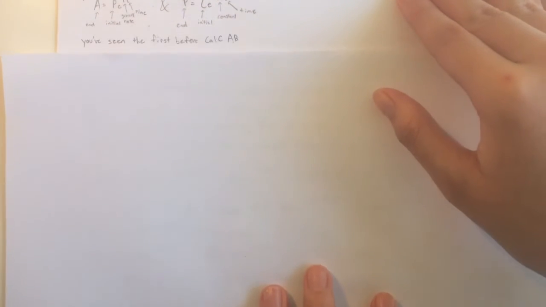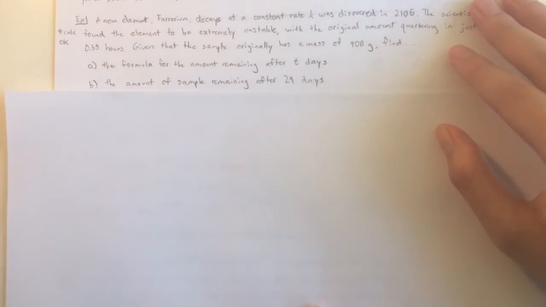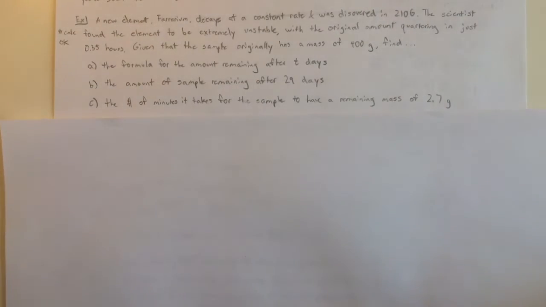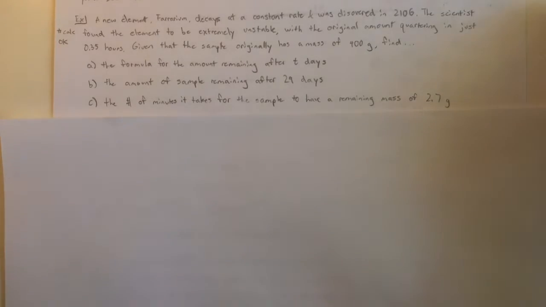Okay, so now we're going to start off with an exponential decay problem. A new element, ferrarium, decays at a constant rate and was discovered in 2106. The scientists found the element to be extremely unstable, with the original amount quartering in just 0.35 hours. Given that the sample originally has a mass of 400 grams, find A, the formula of the amount remaining after t days, B, the amount of sample remaining after 29 days, and C, the number of minutes it takes for the sample to have a remaining mass of 2.7 grams.